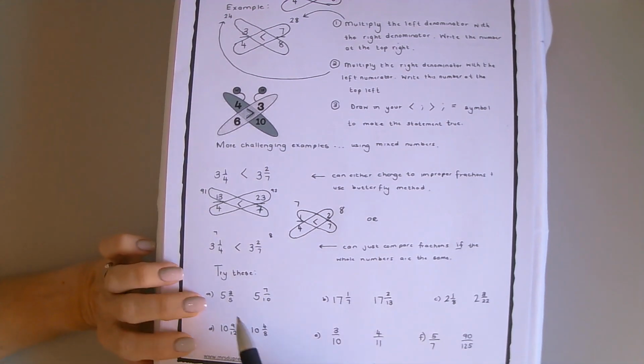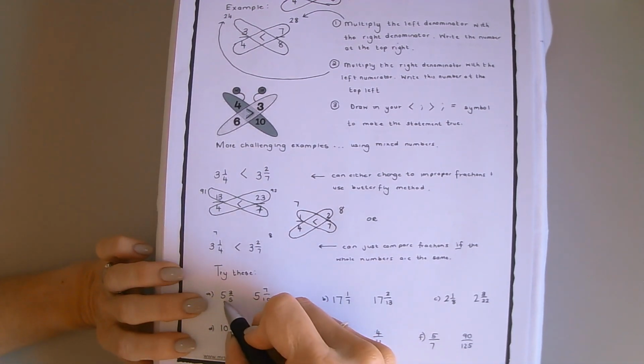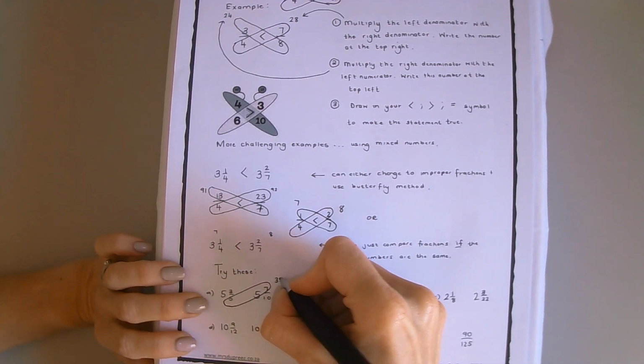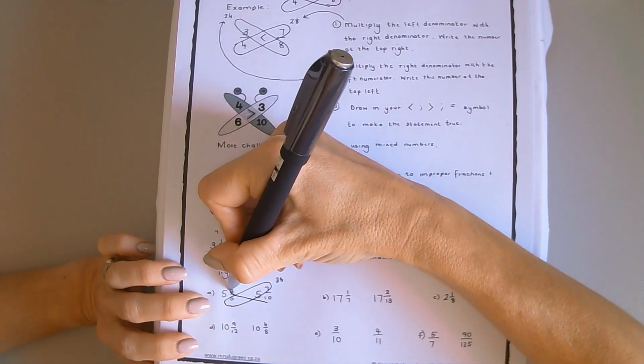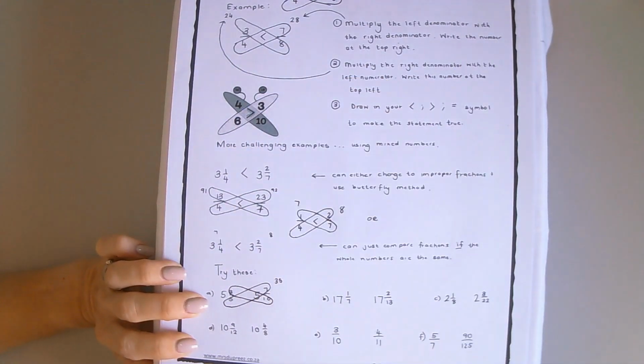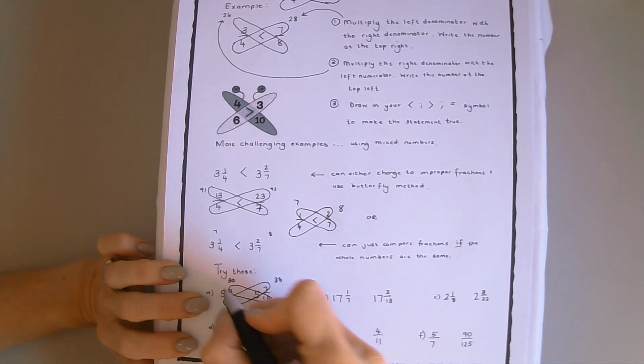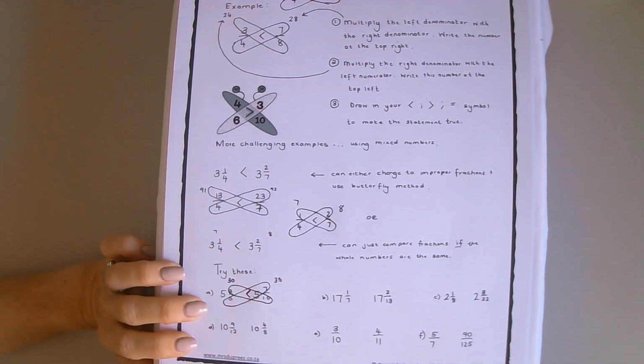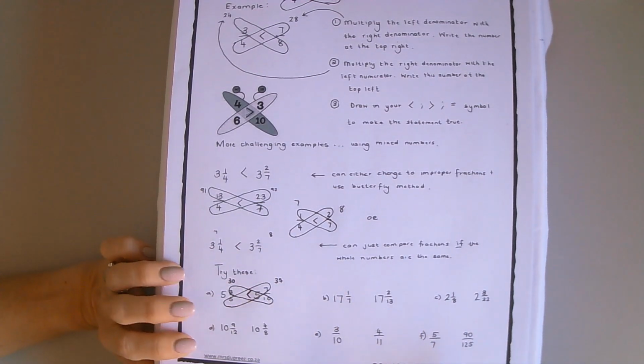If we look at this one, we've got 5 and 7, and you can kind of just go over it. It doesn't matter. 5 and 7 is 35, and 10 and 3, that's a bit of a dodgy looking butterfly today, but anyway, and you've got 30. Can you see that? You can see that that side's bigger, and you're going to do the same for all of them.